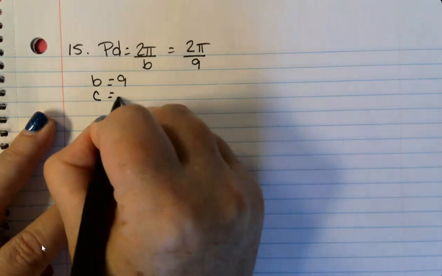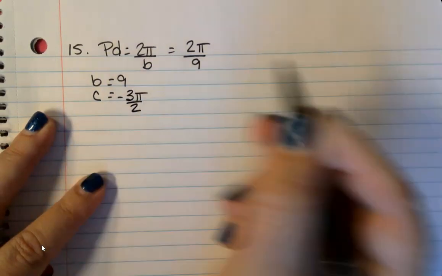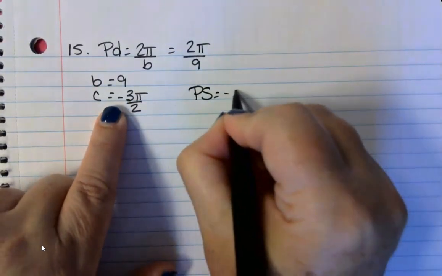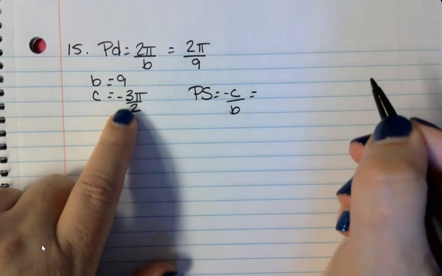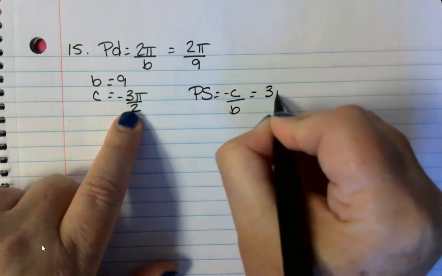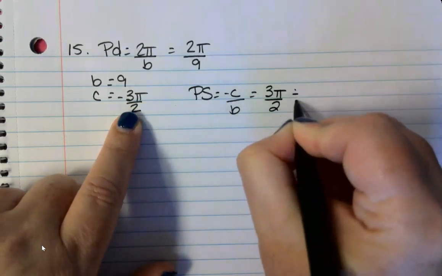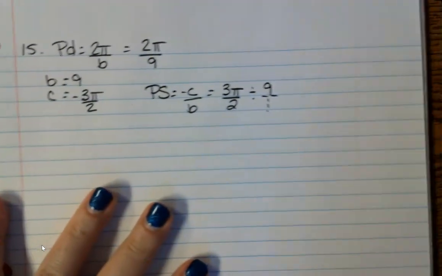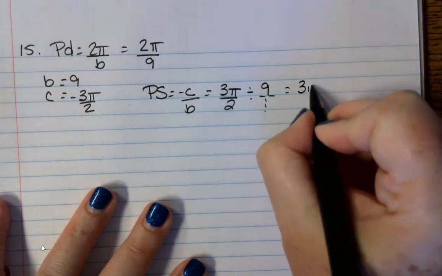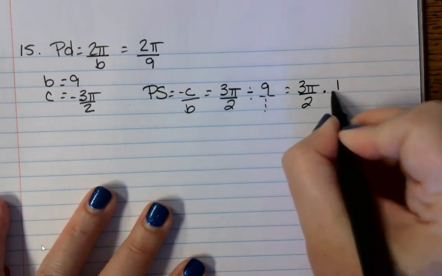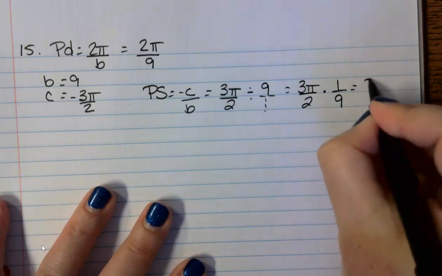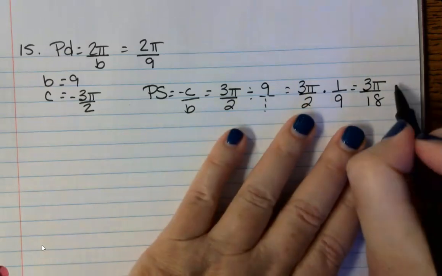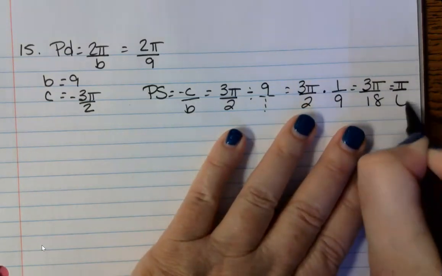C is going to be negative 3 pi over 2. So phase shift is opposite of C over B. So if C is already negative, we're going to make it positive. Divided by 9. We're going to put this over 1. And we're going to keep, change, flip. 3 pi over 2 times 1 over 9. And I get 3 pi over 18. Let's see if I can squeeze this in. Which reduces to pi over 6.